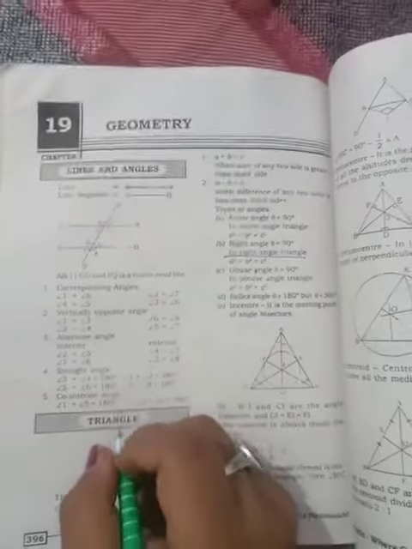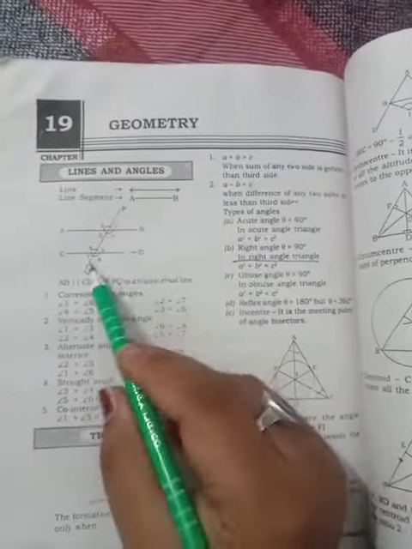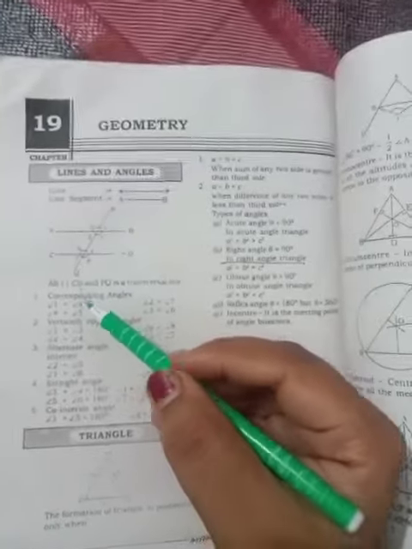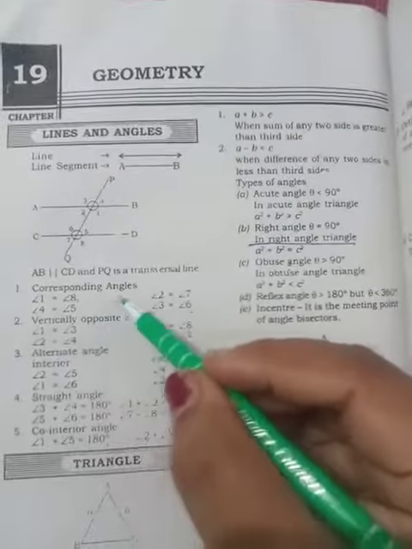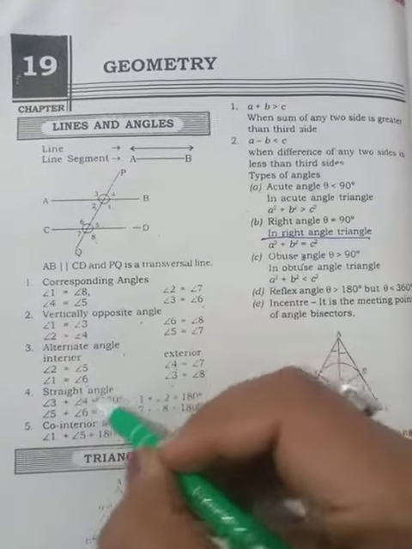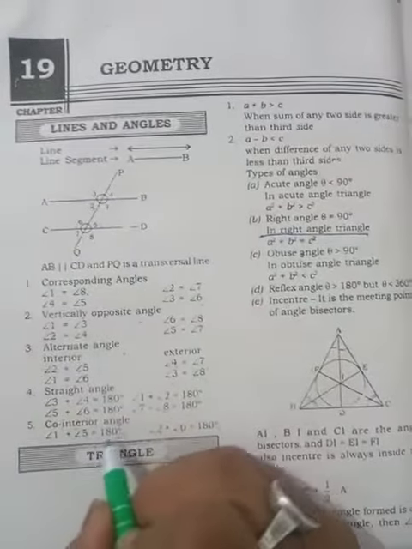These are parallel lines, where AB is parallel to CD and PQ is a transversal line, and these are the corresponding angles. Second, vertically opposite angles, third, alternate interior angles, fourth, straight angles, and fifth is co-interior angles.